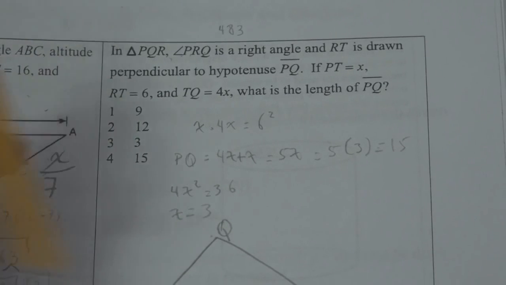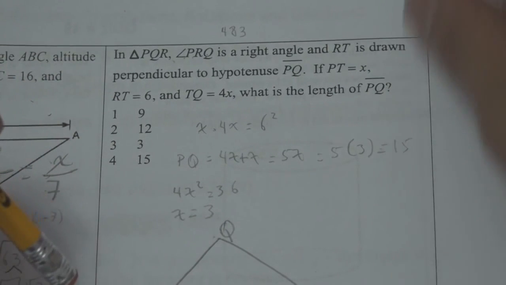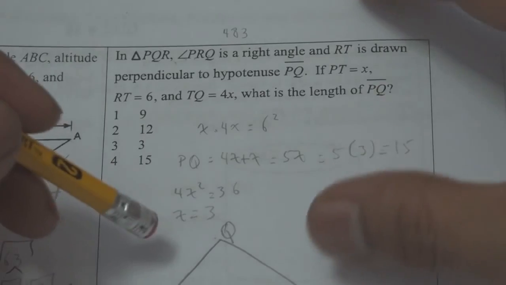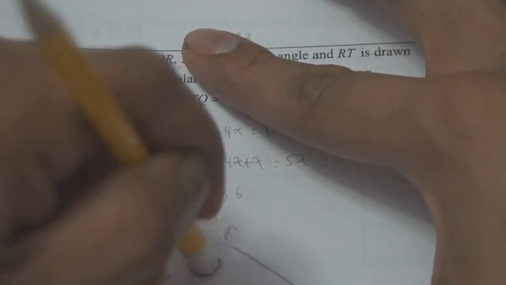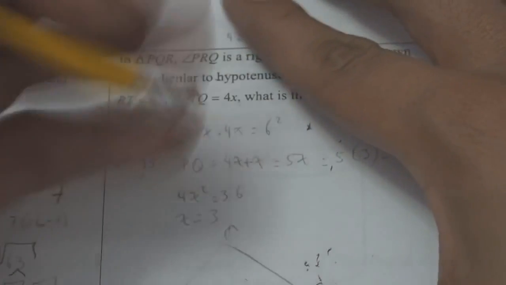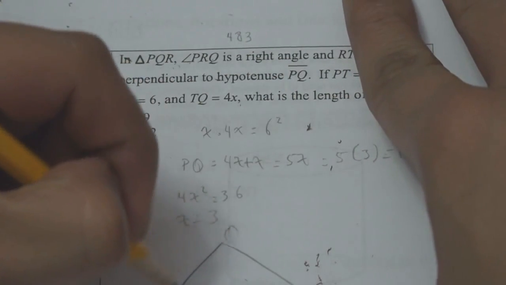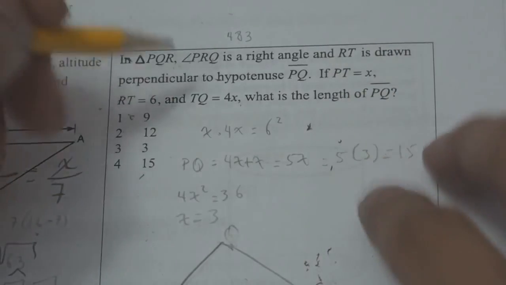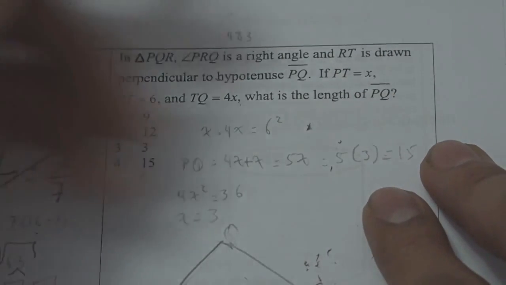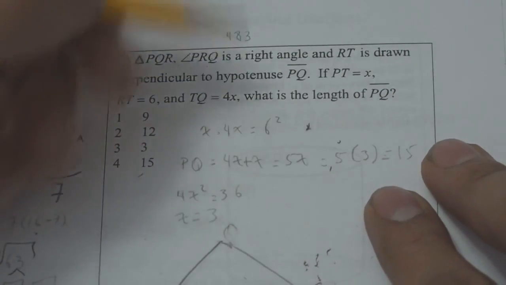Oh gosh, I did it wrong. And RT is drawn. Okay, so next time, don't be stupid, Becker. You don't have to delete the whole thing. You just have to relabel it. PRQ is a right angle. PRQ. Okay.